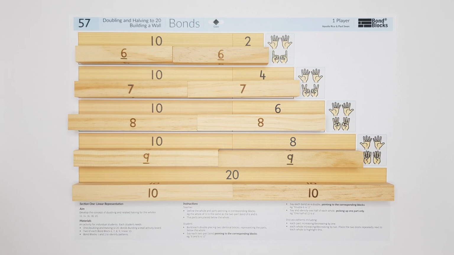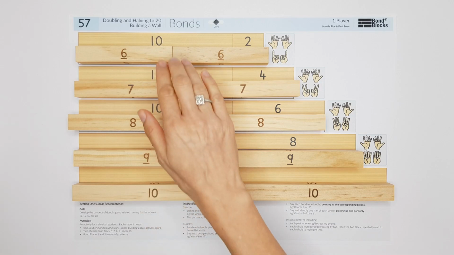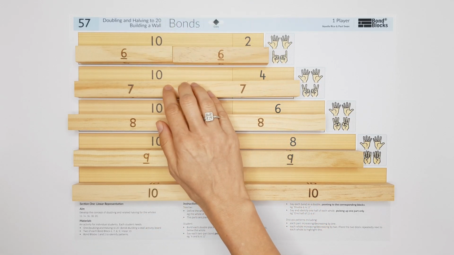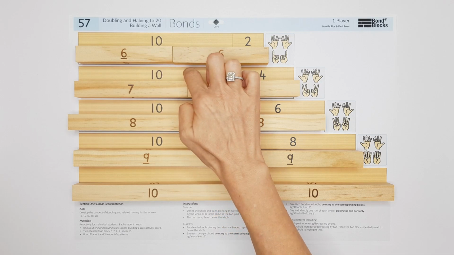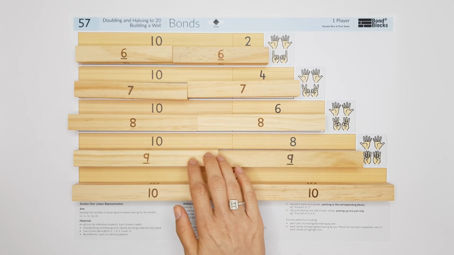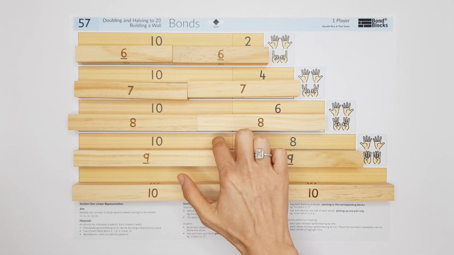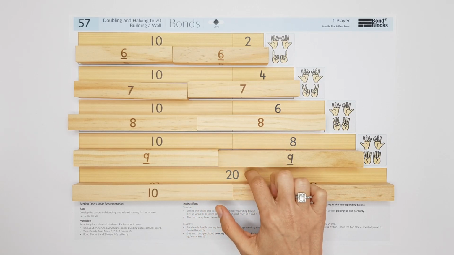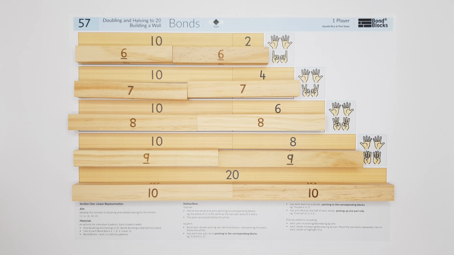The second way we're going to do it is saying doubles. I'll go first. Notice what I touch as I say. Double 6 is 12. Double 7 is 14. Double 8 is 16. Double 9 is 18. Double 10 is 20. Now you can do it with me.